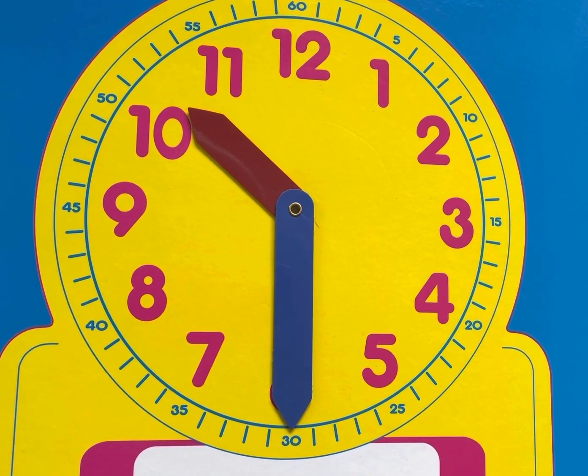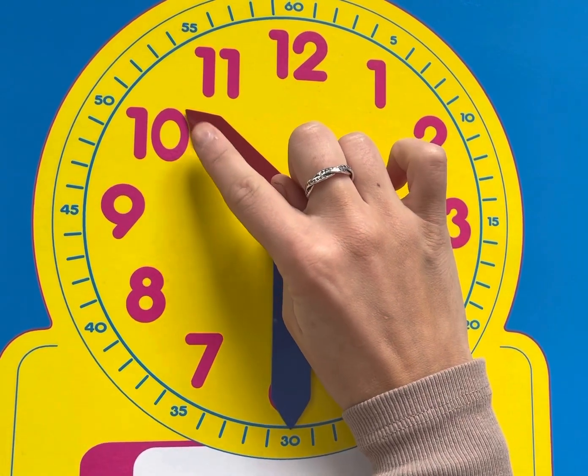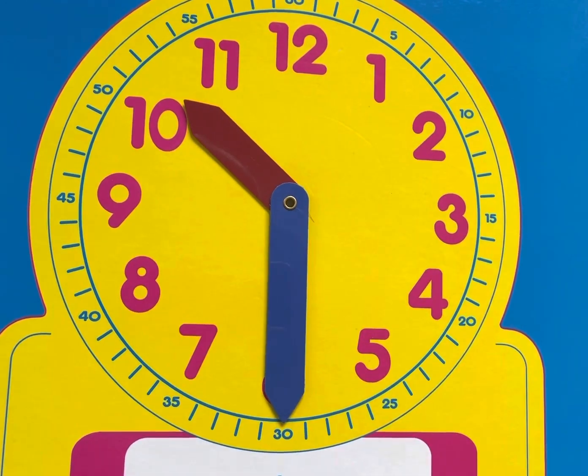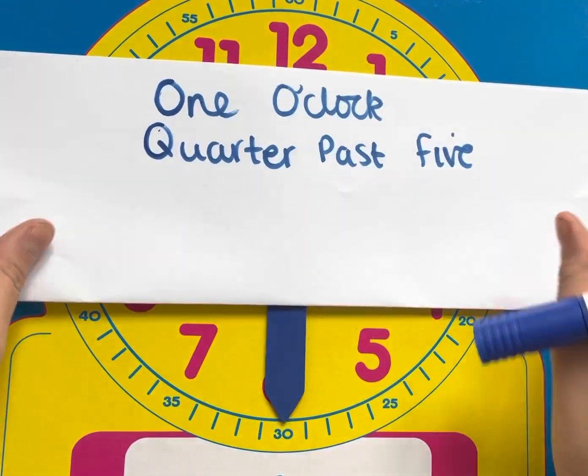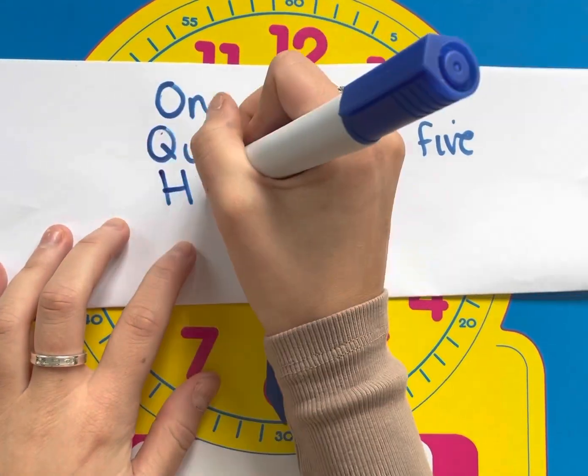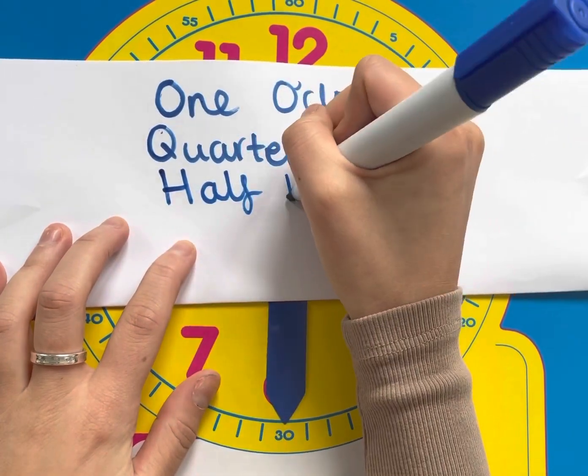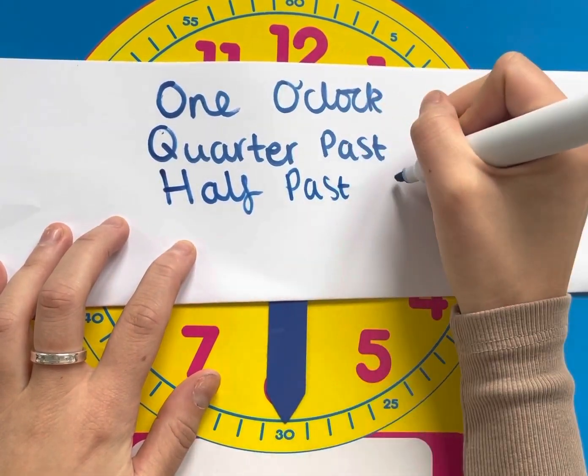So let's look at the hour hand. It's on 10. So that means that it's 10:30, and we can write that like this. 10:30.